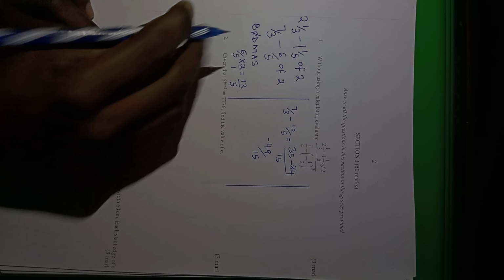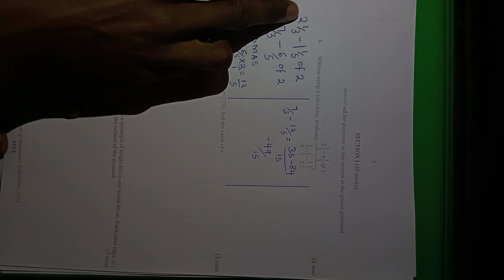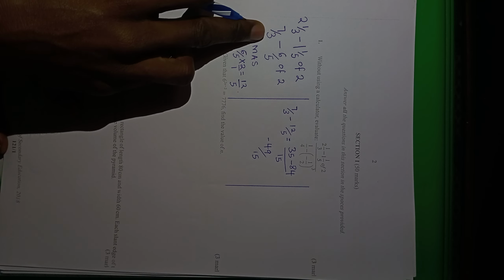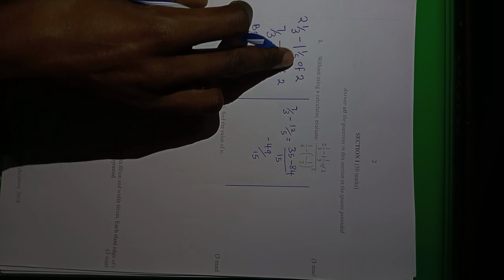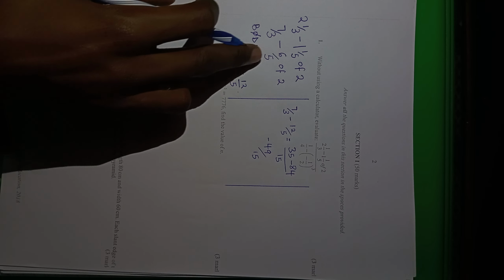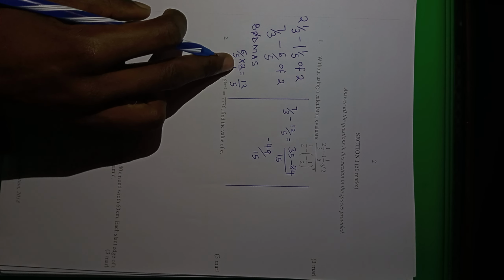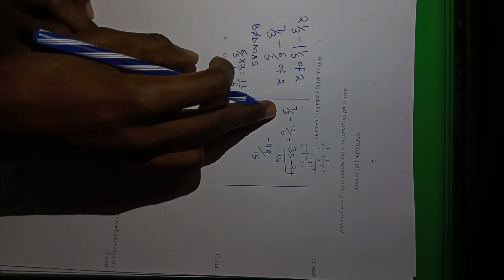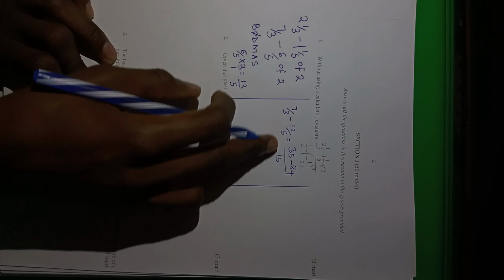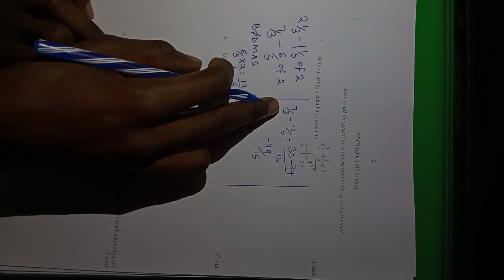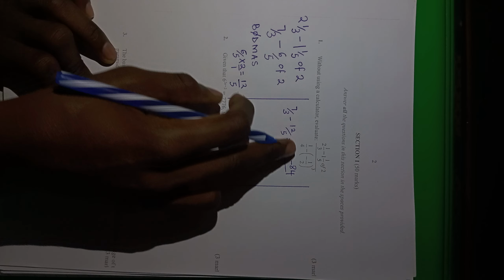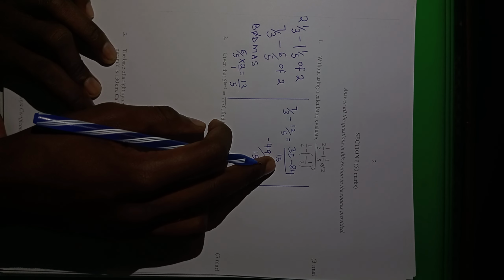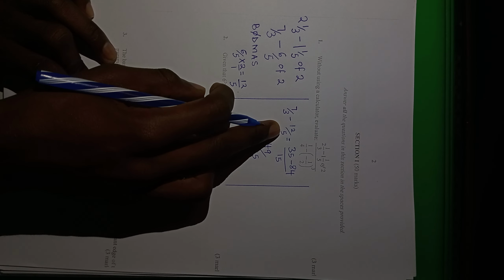Remember, we had converted these ones into improper fractions. 3 times 2 is 6, and 6 plus 1 is 7. 7 over 3 minus 5 times 1 is 5, plus 1 is 6. 6 over 5 of 2. So if we multiply here, we are going to end up with 12 over 5. So 7 over 3 minus 12 over 5, we say the LCM is 15. 15 divided by 3 is 5, and 5 times 7 is 35. And 15 divided by 5 is 3.